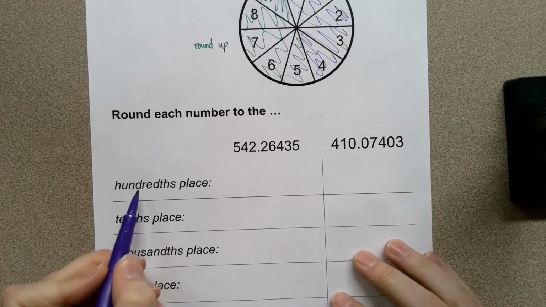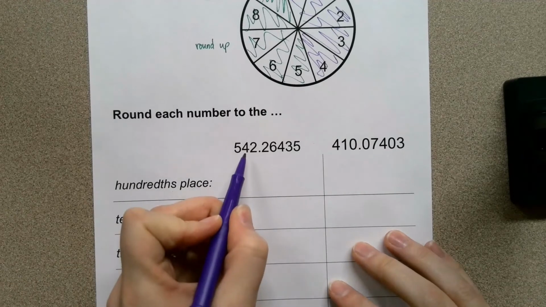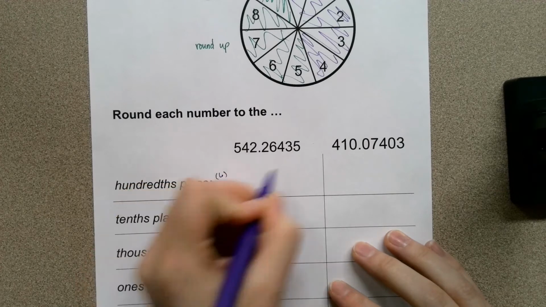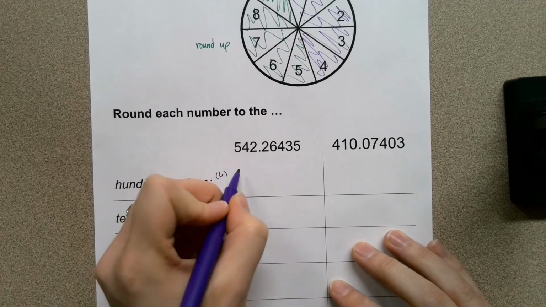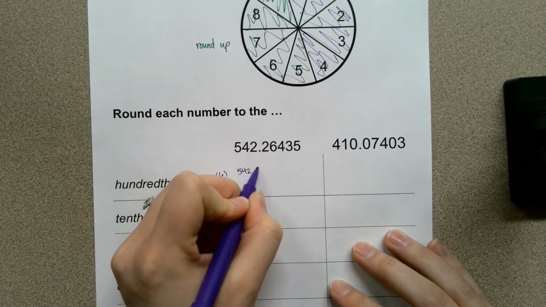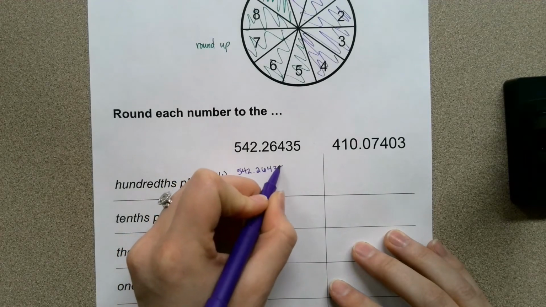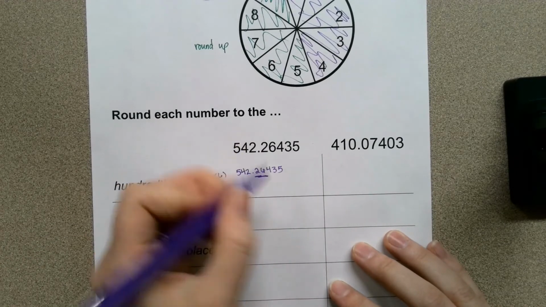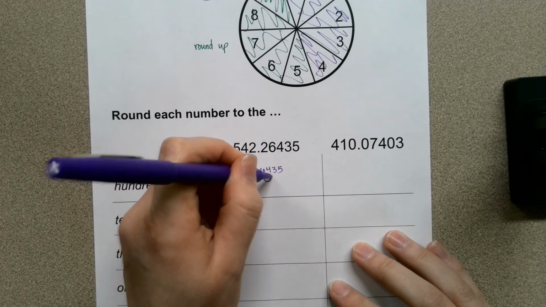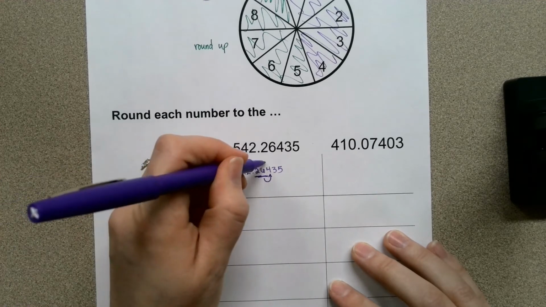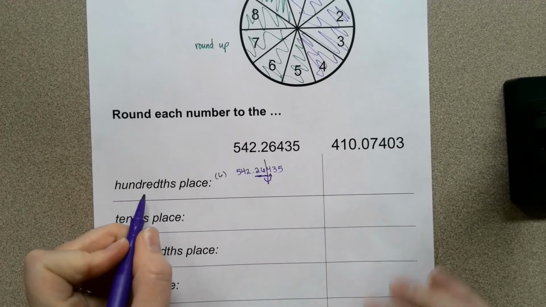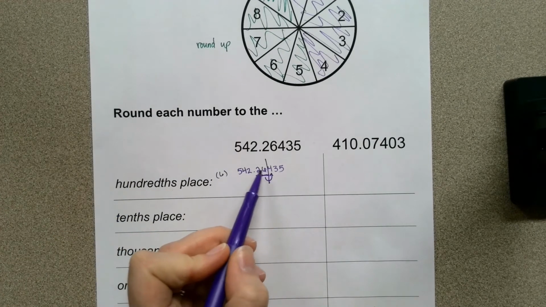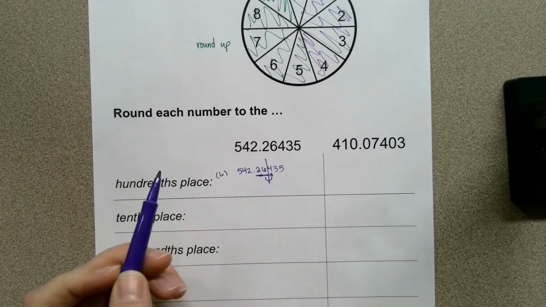If we look at the hundredths place for this first number, the hundredths place is the 6. The 6 is in the hundredths place, meaning that we have to look to the digit after the 6 to determine what's going to happen. If the hundredths place is the place value that we're rounding to, that means it's also going to be the last place value in our rounded answer. Nothing after those two digits, because the 6 is in the hundredths place.